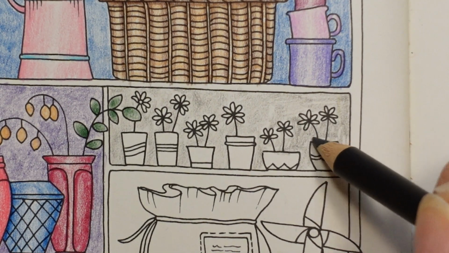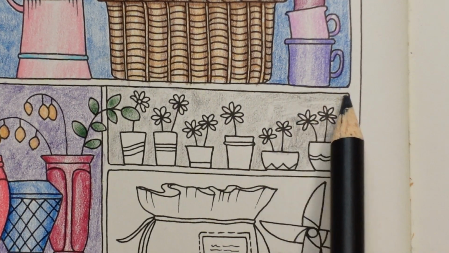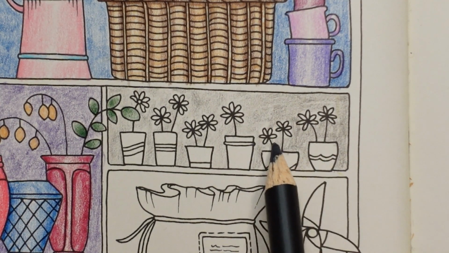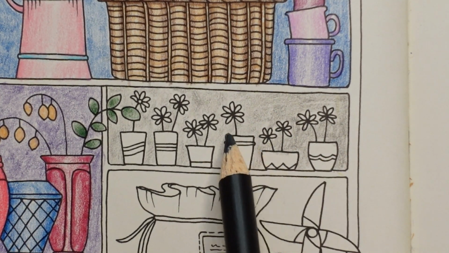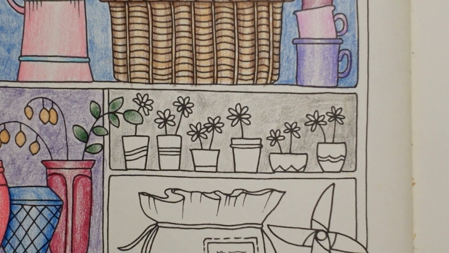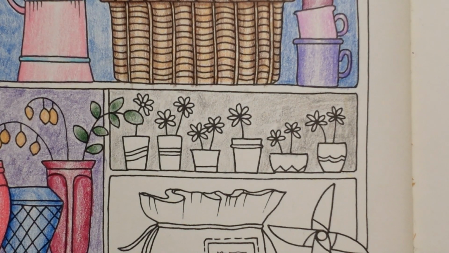It's a bit messy though, isn't it? Let me just try and tidy it up a tad just by sort of colouring over the gappy bits. Hopefully that's okay. Right, I'm going to do these as flowers, not leaves. I could do them as leaves, but I want them to look a bit jolly and bright.